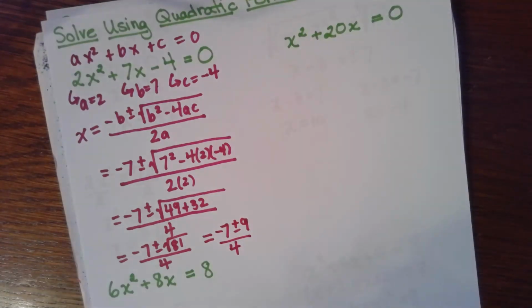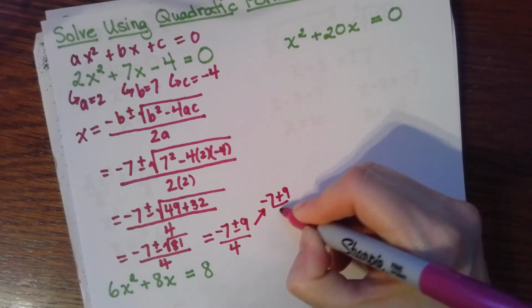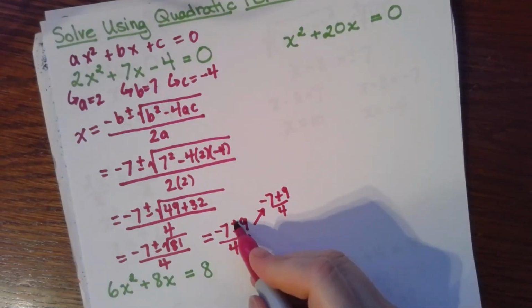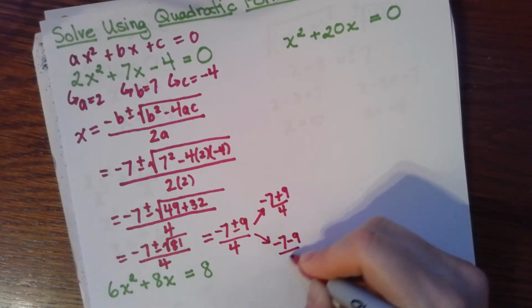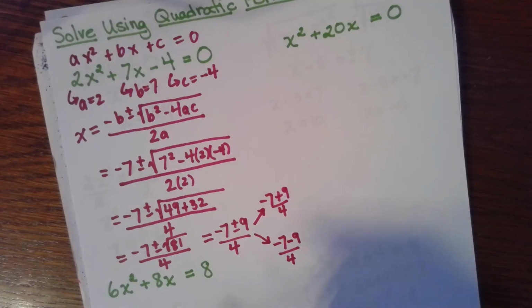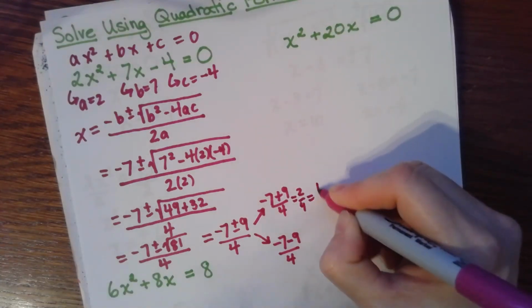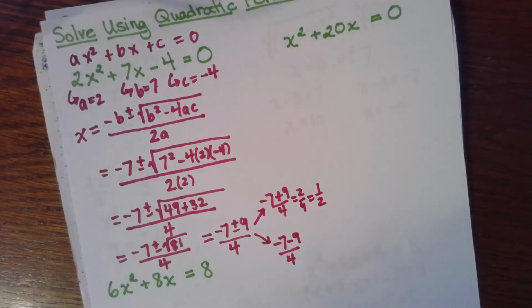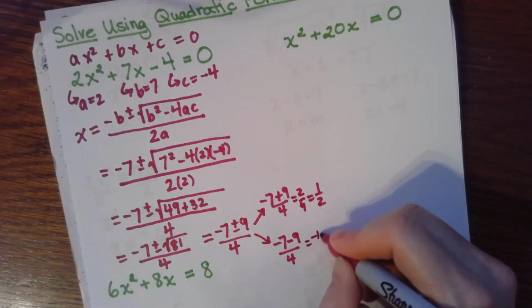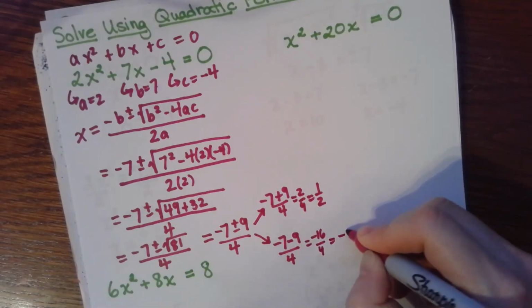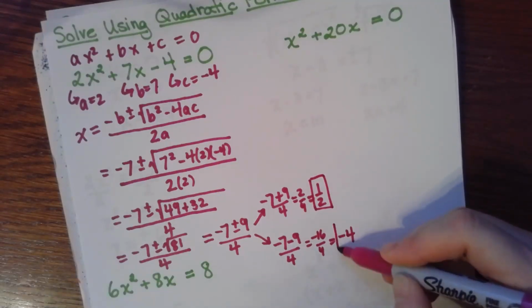So there's really two solutions. There is the negative 7 plus 9 over 4 solution. That's taking the plus. And there's the negative 7 minus 9 over 4 solution. Okay. Negative 7 plus 9 is 2. 2/4 is 1/2. So 1/2 is one of our solutions. And then negative 7 minus 9 is negative 16 over 4. So negative 4 is our other solution. So 1/2 and negative 4.